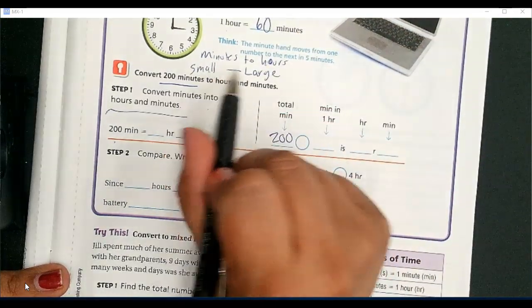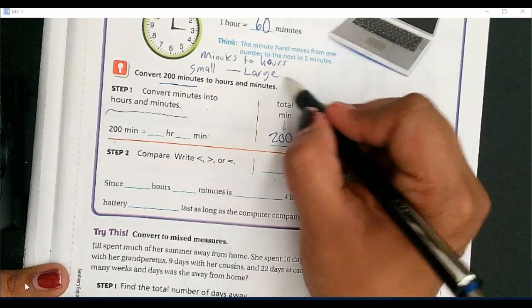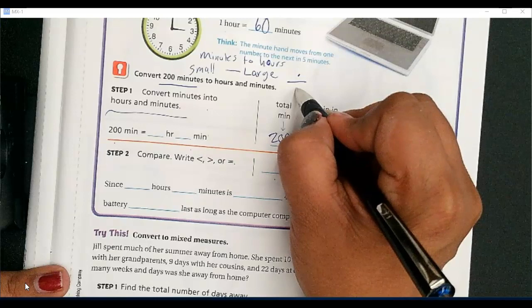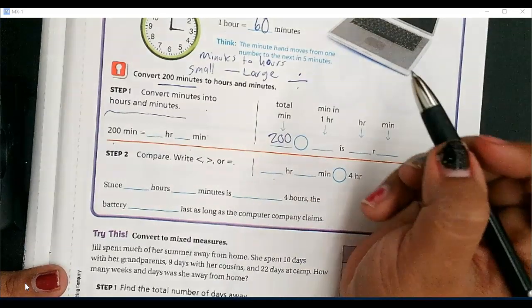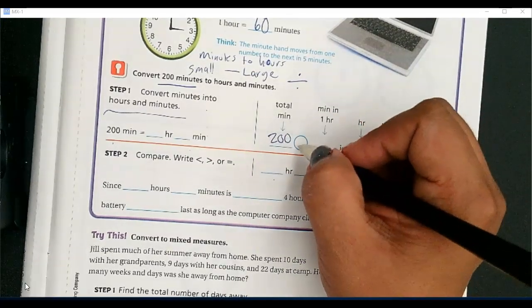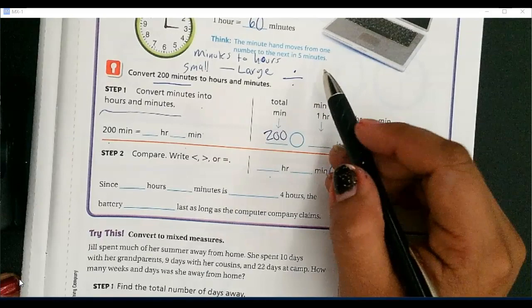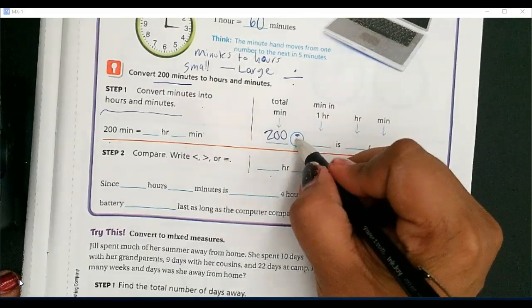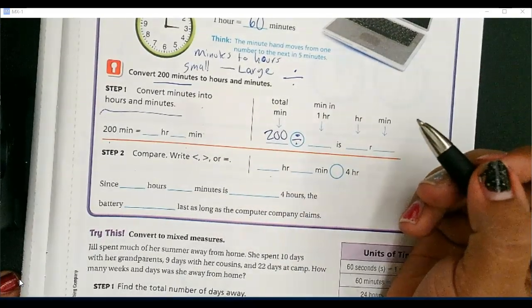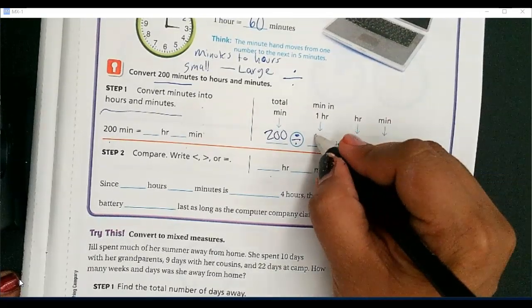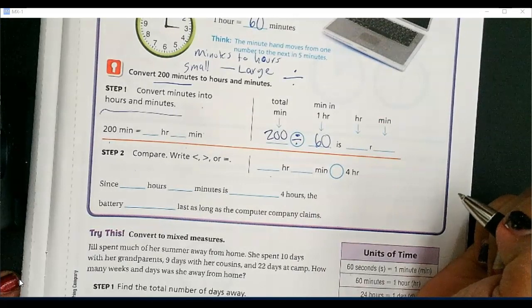So remember, when I'm going from small to large, I am going to divide. And I'm going to divide by the number of minutes in 1 hour. And we know that it's 60 minutes in 1 hour.